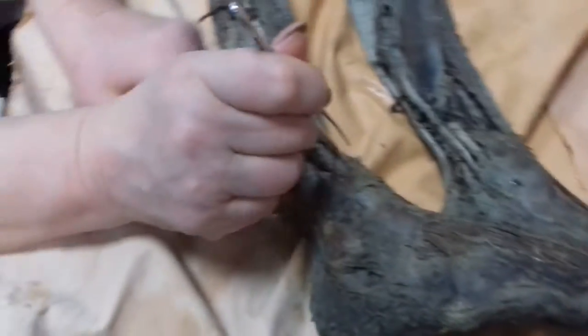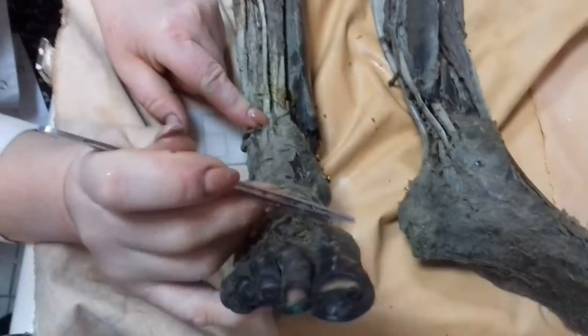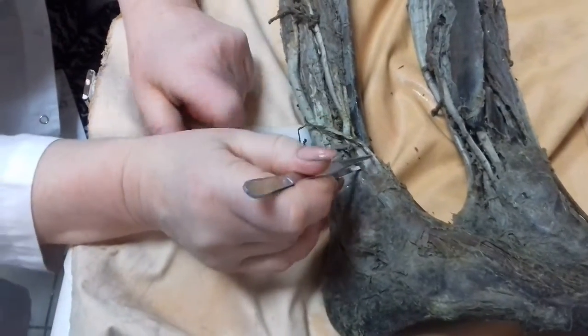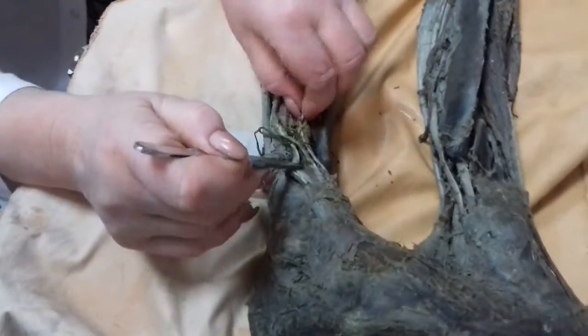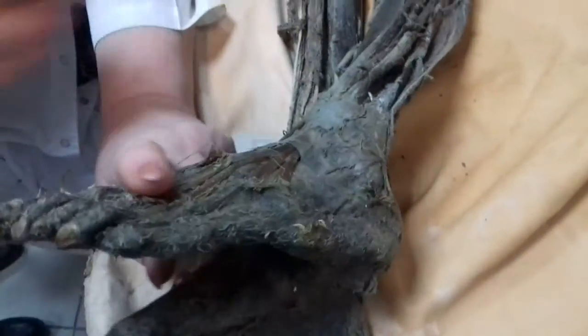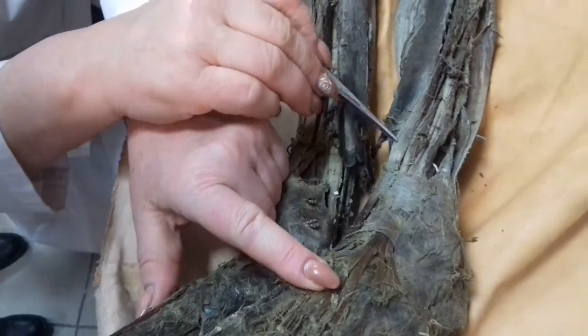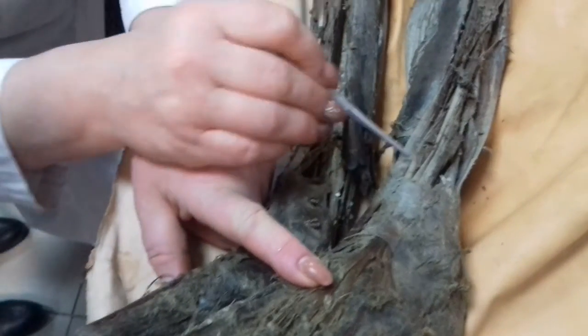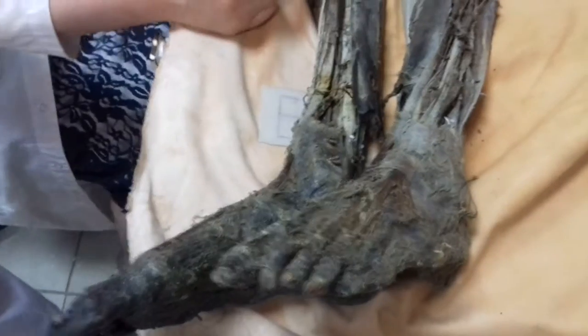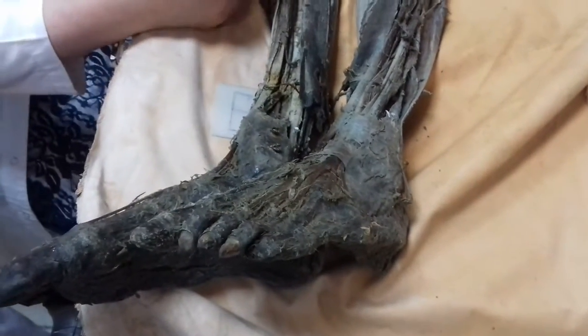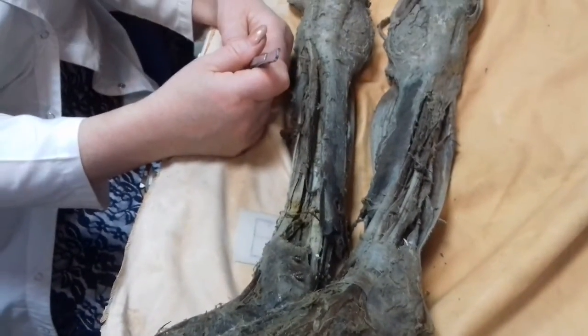Tibialis anterior to the first metatarsal bone. Extensor digitorum longus, do you see? And deeply between them will be extensor hallucis longus. You can see tibialis anterior, extensor digitorum longus, do you see? Extensor hallucis longus is deep. Tibialis anterior and extensor digitorum longus, these are superficial.